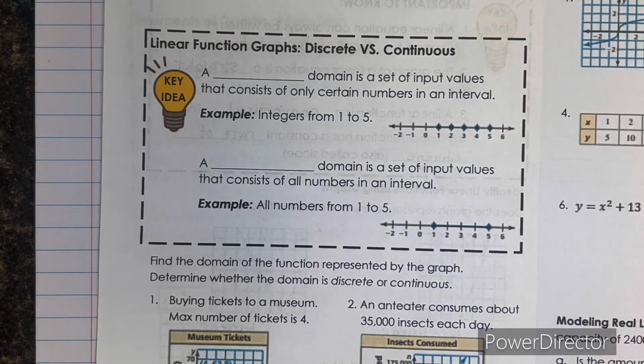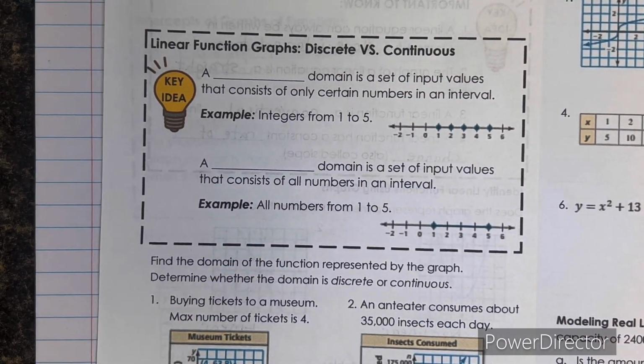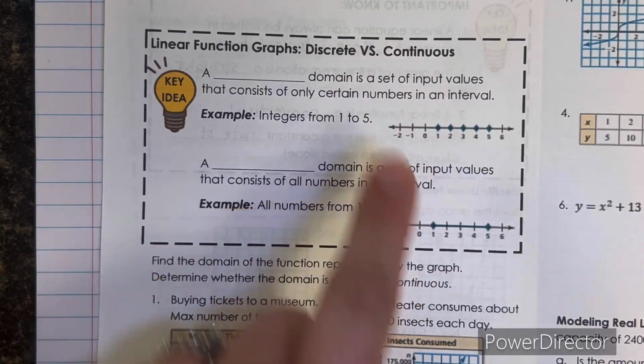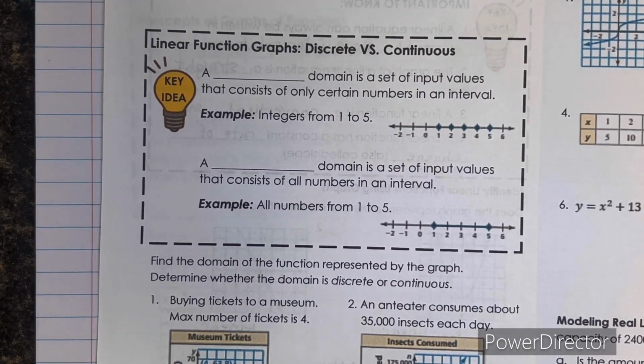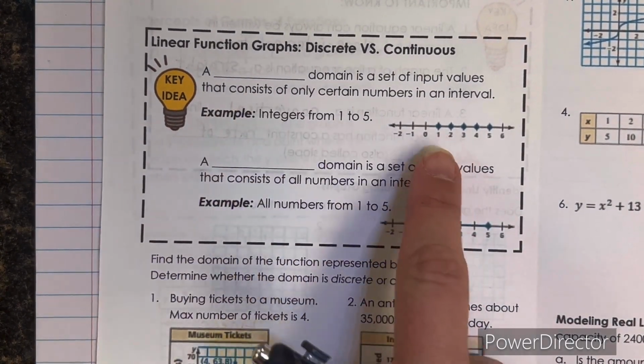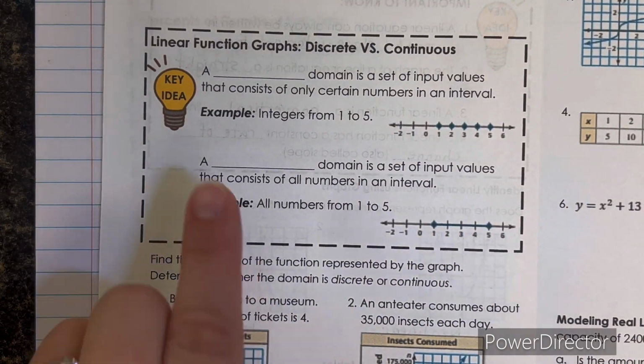All right, and the final thing that I've got in our notes for today is the discrete versus continuous conversation. In linear functions, a lot of times you can have discrete graphs, and a lot of times you can have continuous graphs. So we have to make sure that we know the difference between the two, so that way we can spot them on a test or a quiz or anything like that. So remember the key idea box, these are definitions, and then this is what they actually look like on a number line, and then we can carry that over to the coordinate plane.